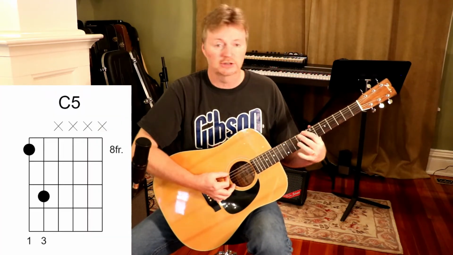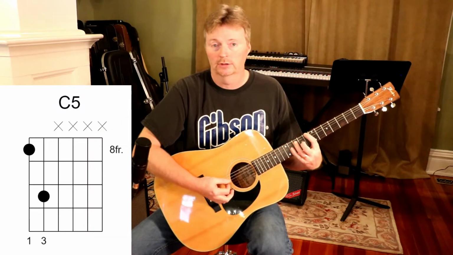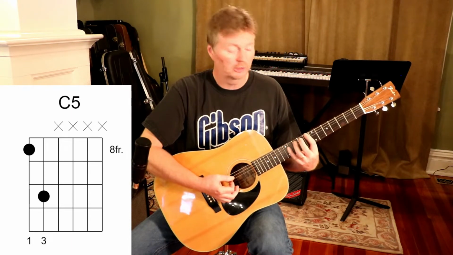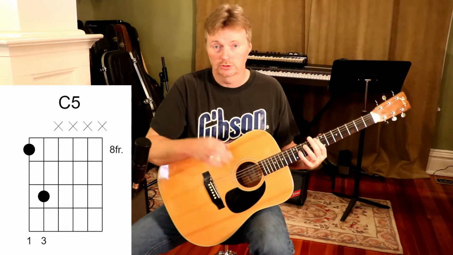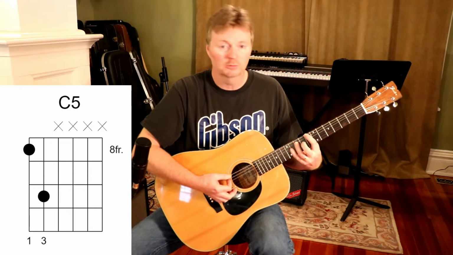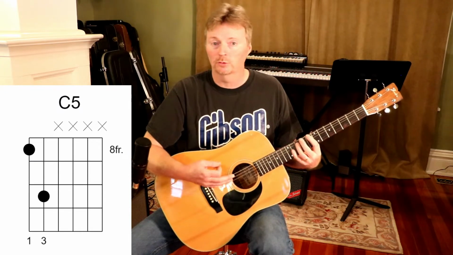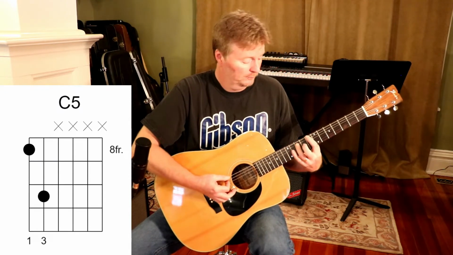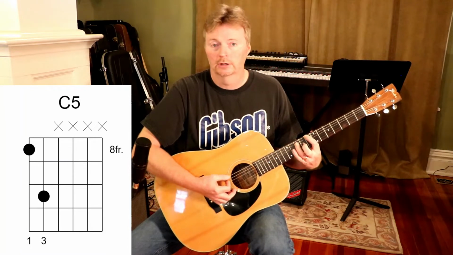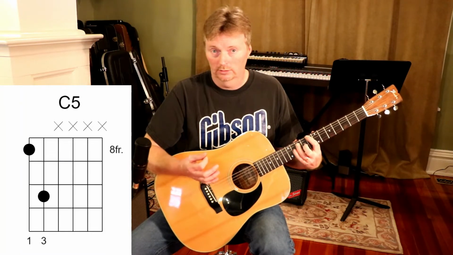Let me show you. This is a C, so this is a C5. And again, we're going to be working in that same one position that I showed you in the last lesson. So instead of C5, I'm just going to refer to it as C. There's the C. That's the 1 chord.